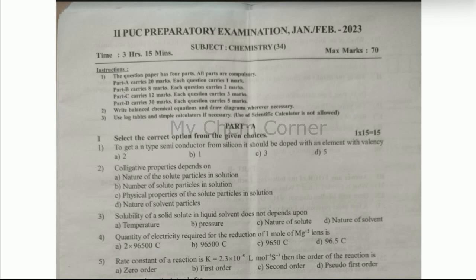So here in the instructions, it clearly says that the question paper has 4 parts. All parts are compulsory. In part A, we have 20 marks and each question carries 1 mark. Now 20 marks here means 15 marks of multiple choice and 5 marks of fill in the blanks. Fill in the blanks also has some options in it, so it's easier for us to find out the answer there. Part B, as usual, is a 2-mark question, a mixture of all parts in the subject. So it's 8 marks. You need to answer only for 8 marks, which means 4 questions you need to answer.